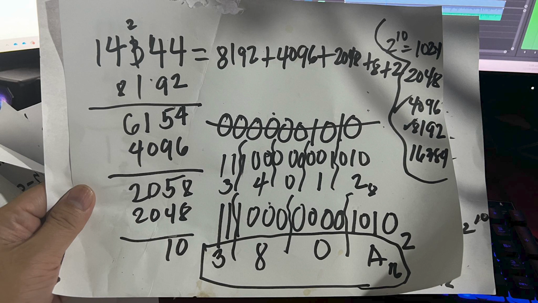Ulitin ko, no? So 14,000 less yung power of 2 na less than or equal, that 8192, no? Tapos minus ko, ano naman yung less than or equal na power of 2, 4,096. So minus ko, maging 2,058. And then ano naman, so 2,048. Okay, so minus ko 10. Okay, so siyempre 8 plus 2 na lang yan.